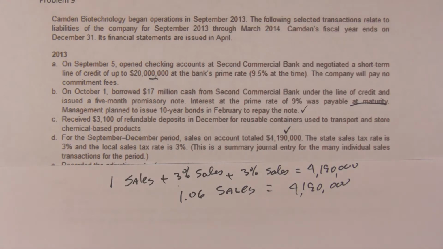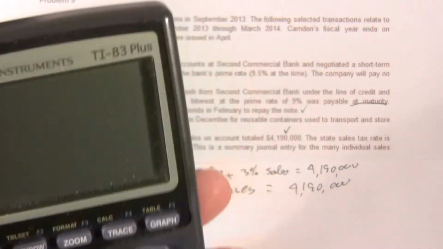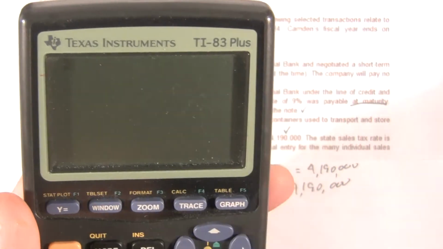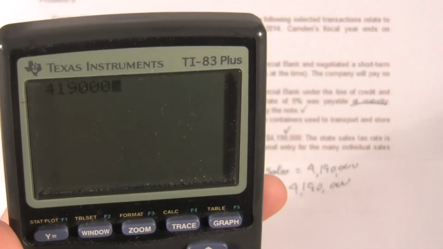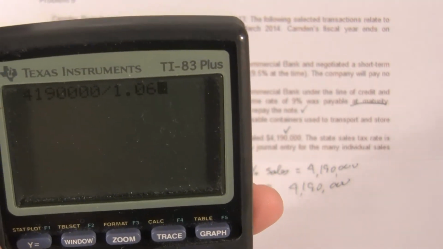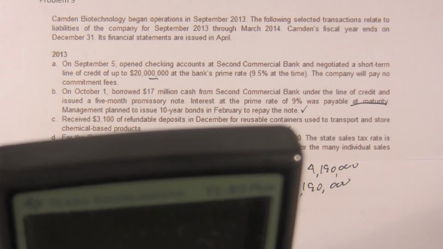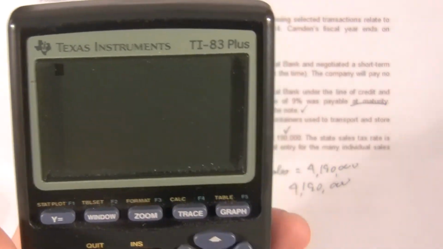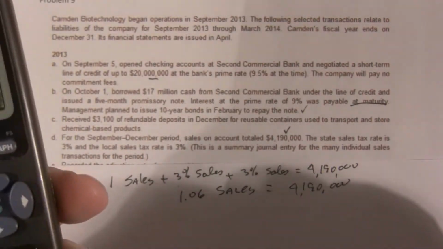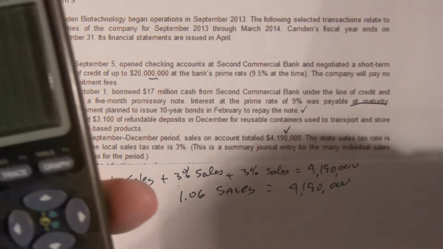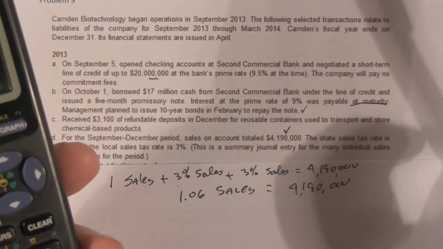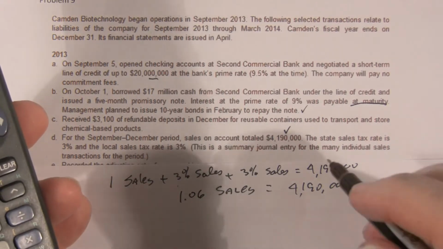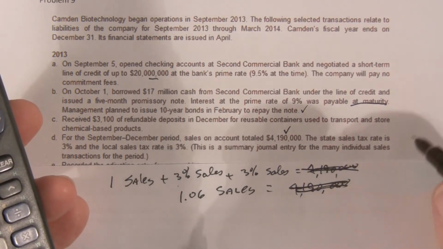Let's figure out what the sales works out to. We need to take the 4,190,000 and divide that by 1.06. What did I do? Oh, duh. Let's put in the real numbers now. We have $4,190,000. Oh, geez, they gave it to you the wrong way. I'm sorry, I'm lying to you. That's what would happen if they gave us the full number. They didn't. Geez, this book makes it so easy for you.